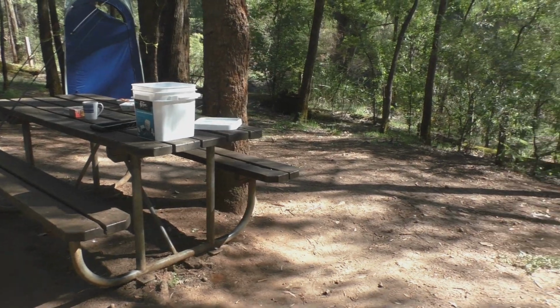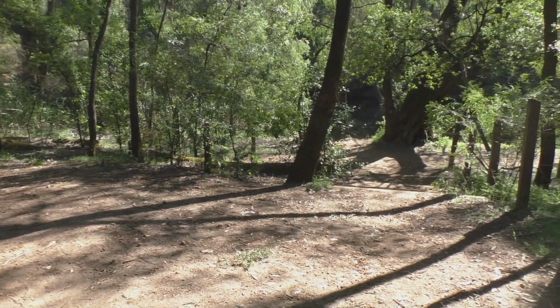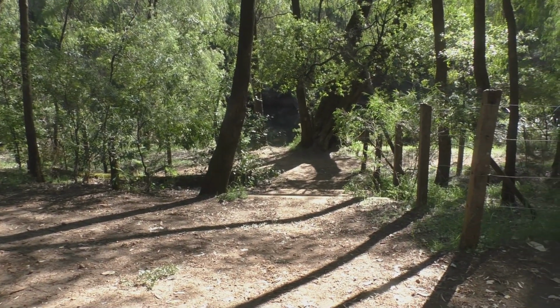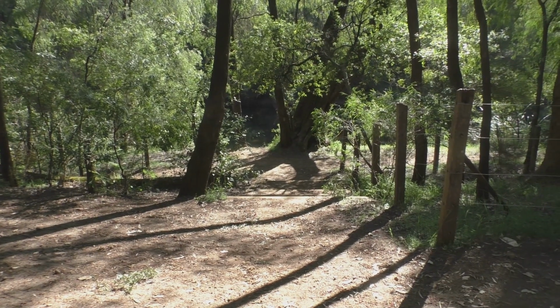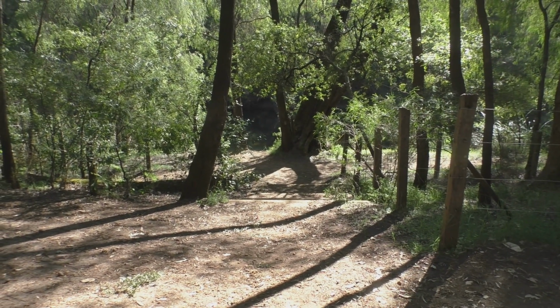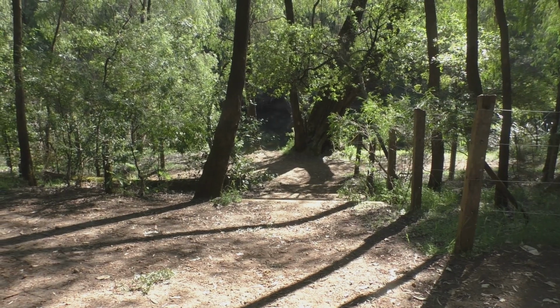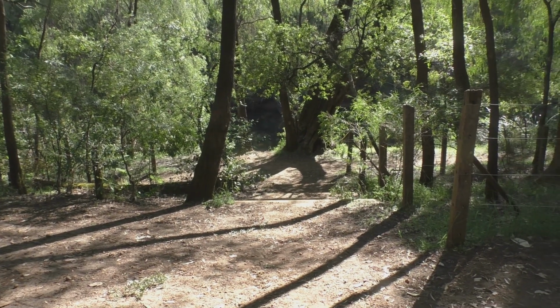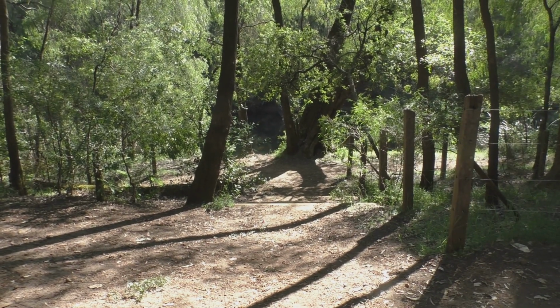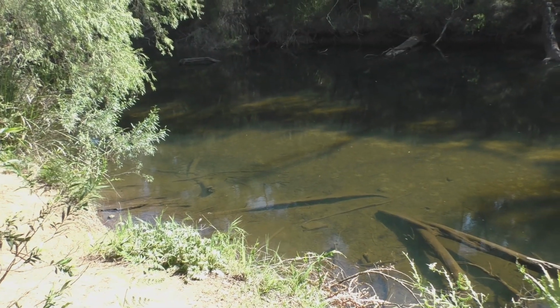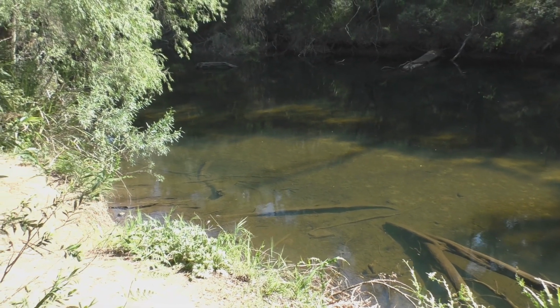So the theory is that down in the water over here there are redfin and trout. Now, not being a freshwater fisherman, I'm really not expecting to catch anything first time out, but never any harm in giving it a go. The water here is beautiful and clear. Of course, it's coming out of the Wellington Dam.